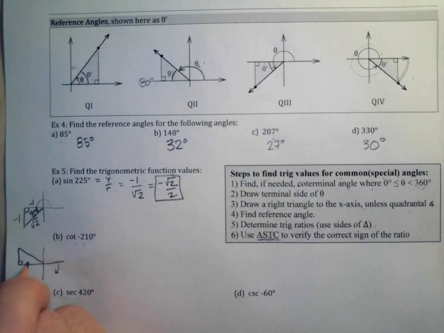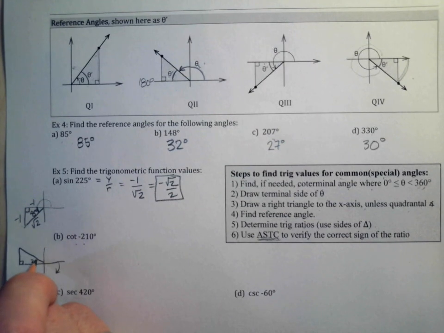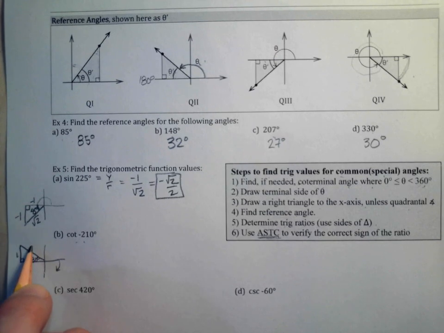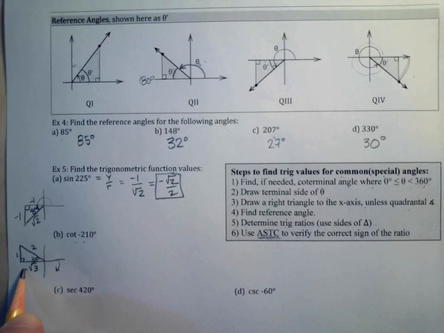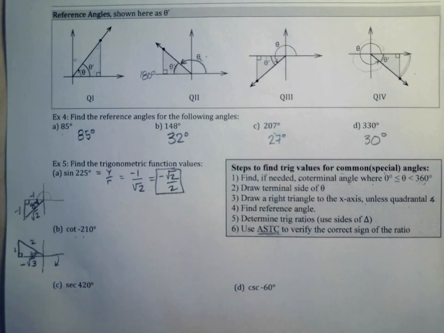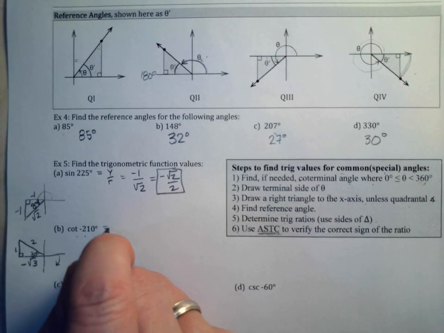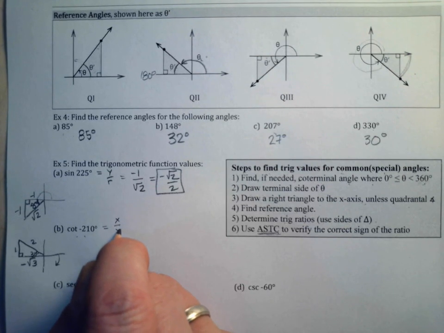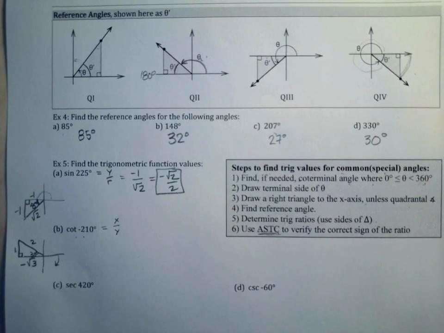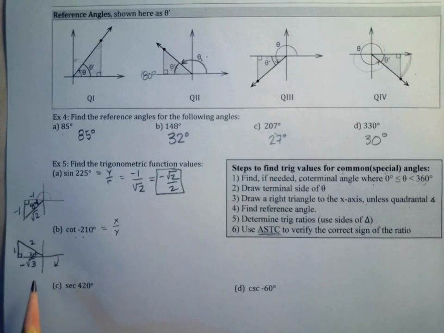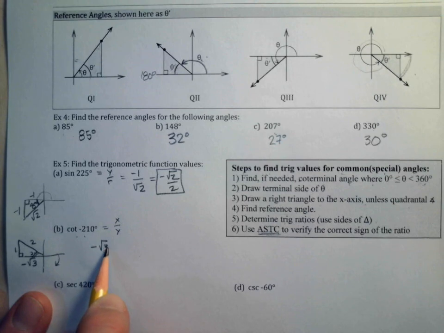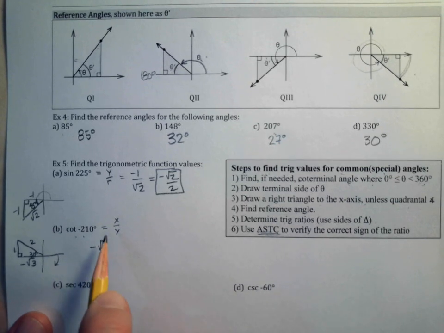Think of the reference angle. This is 30 degrees. So let's label the sides. This is 1, this is 2, this is the square root of 3. Let's make them negative. This one is negative. All right, cotangent. Think about that. That is x over y. And so what is my x? What is my y? That is going to be negative square root of 3 over 1, or just negative square root of 3.